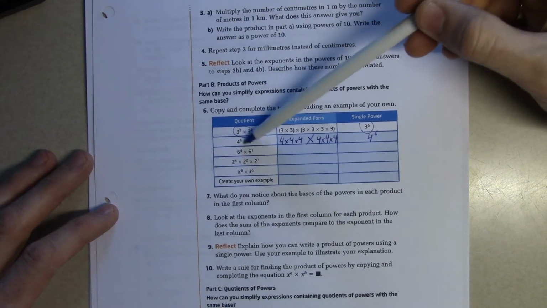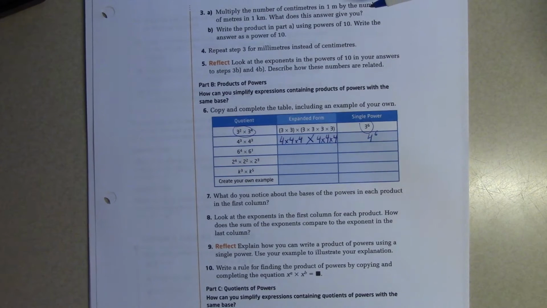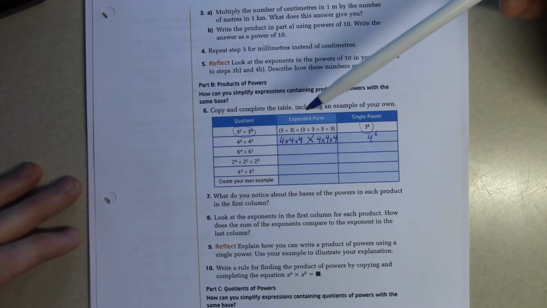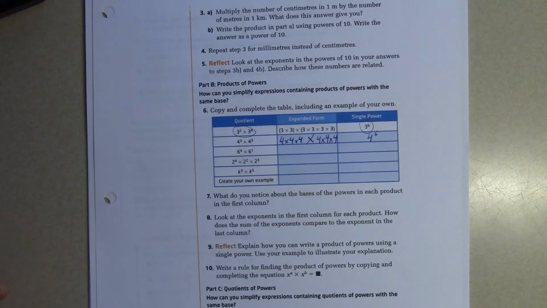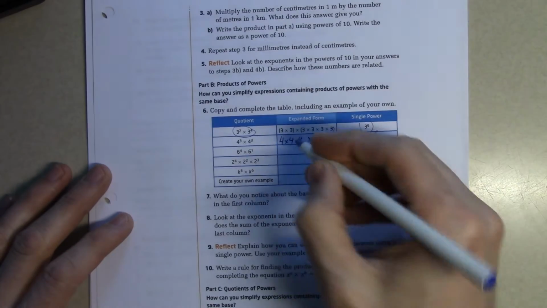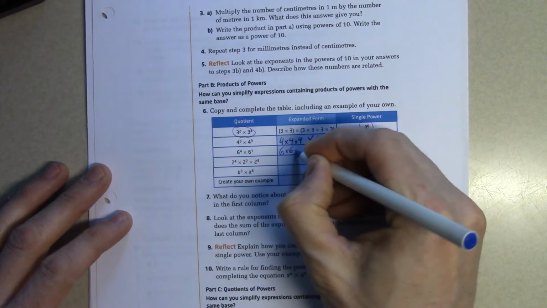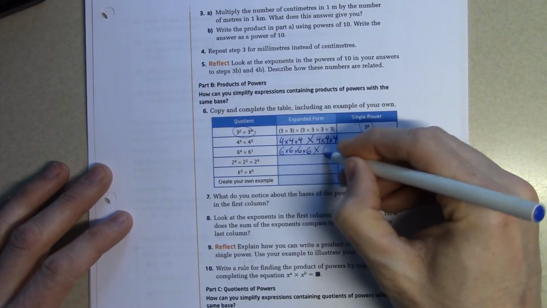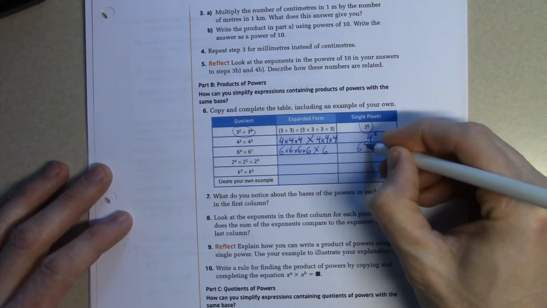Okay, whenever we have two powers multiplied with the same base, very important that the base is the same, the base, of course, being that number 3 and that number 4, we can just add the exponents. Okay, that's how we multiply powers. So we'll check it out again. 6 times 6 times 6 times 6 times 6. We get 6 to the exponent of 5.